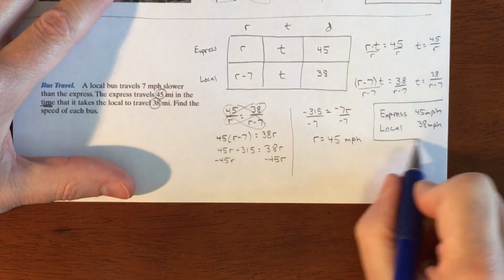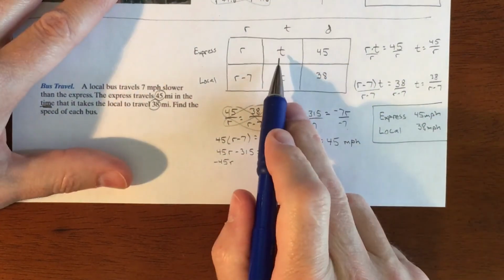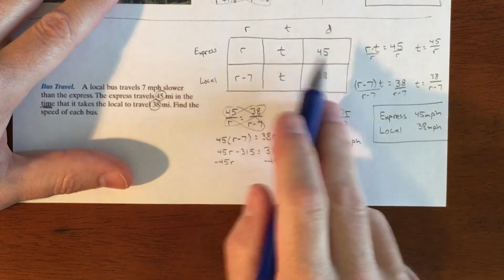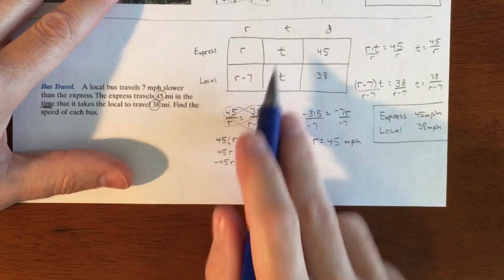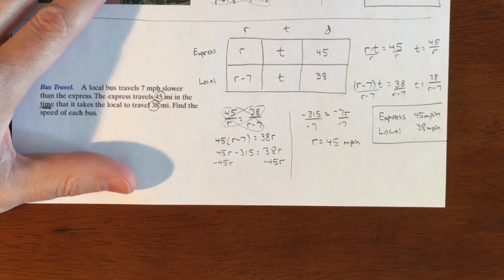It turns out that they only traveled for exactly 1 hour. Who knew? Because if you go 45 miles per hour and you go 45 miles, you had to only have traveled for 1 hour. Normally that doesn't quite work out like that, but that one is just kind of a coincidence.